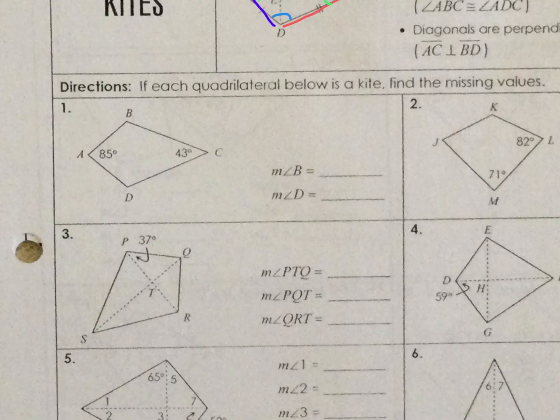The things I know about a kite are that angle B and angle D are going to be the same thing. And if I do part plus a part plus a part plus a part, because there's 4 parts to a kite, I'll get my whole, which is 360 degrees. So let's just make these x's because they're the same thing.